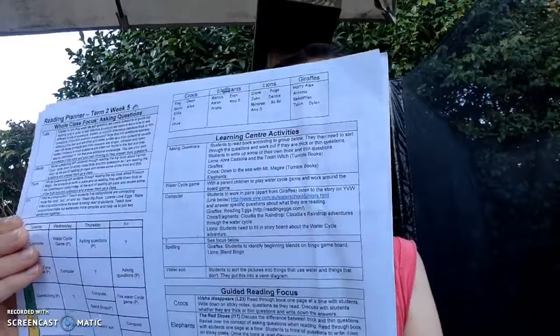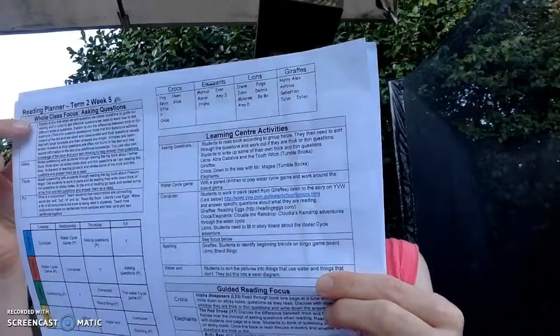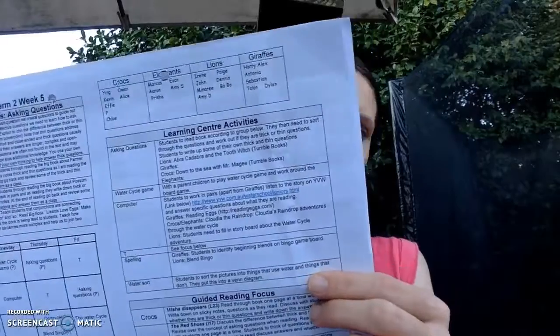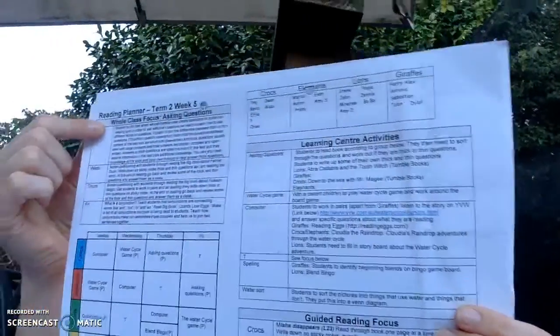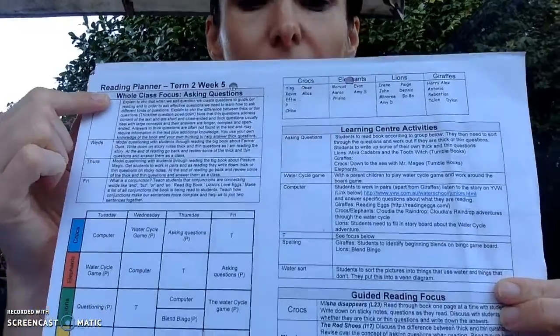So I have a whole class focus. So obviously for this particular week, this is a grade 1 class. So this is an old planner. But this particular week you're looking at asking questions, so asking thick and thin questions and the difference between them. So every day I'll do something different. So for example, one day I might actually read a book, another day it might be a game on the smartboard, another day it might be a PowerPoint that I've made. So I try and change it up and give students different ways to learn a particular comprehension strategy.